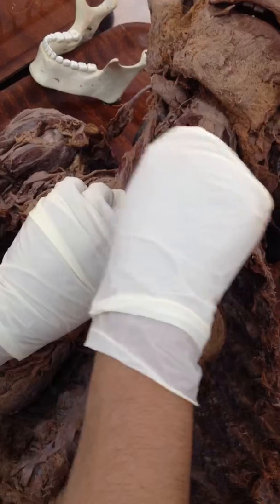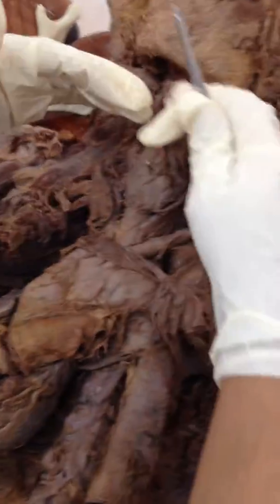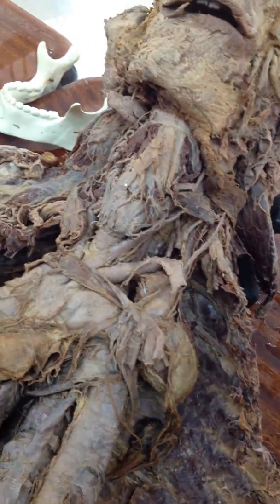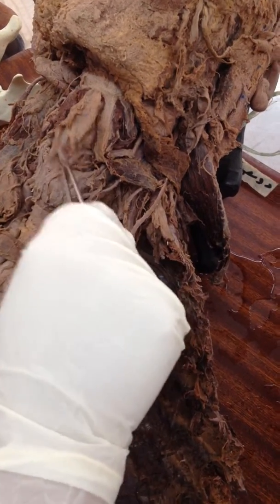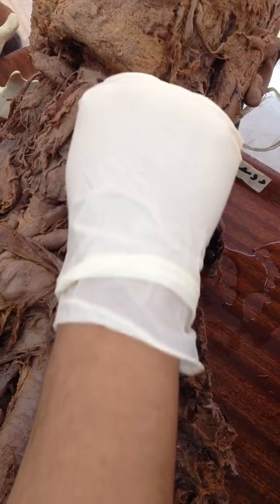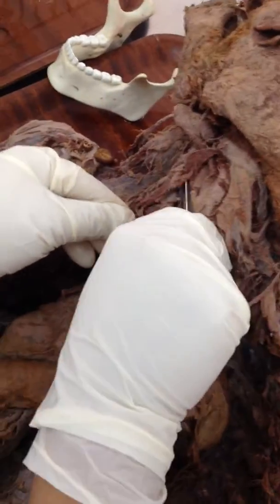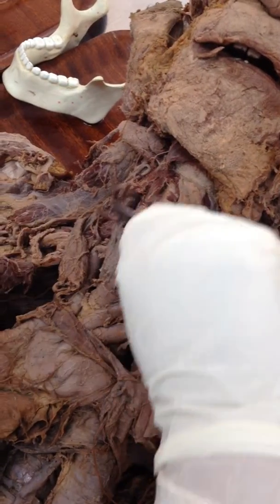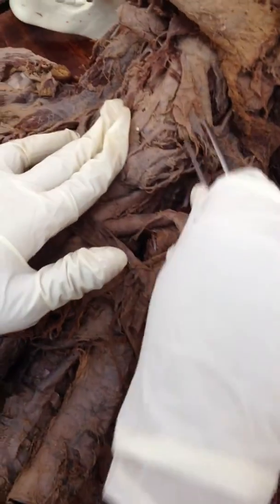So what are the infrahyoid muscles again? All these infrahyoid muscles depress the hyoid bone. Tell me the names. The big one going to the hyoid is sternohyoid. Sternothyroid goes to the thyroid and covers the whole thyroid gland; some fibers are cut here.